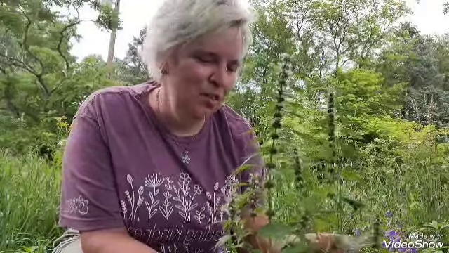Motherwort is an antioxidant, so that ups its value in the herbal field. It also, in case you really need to know, has been used to ward off evil spirits. However, I couldn't find how you used it, whether you dried it and hung it or if you ate it, but I did read that it was used to ward off evil spirits. All right, so this is motherwort.